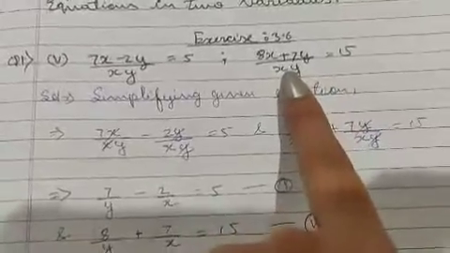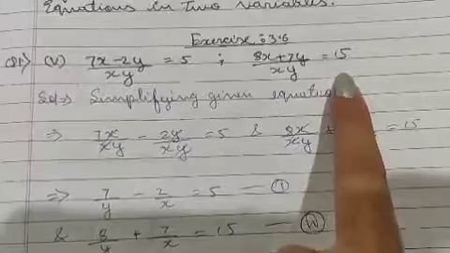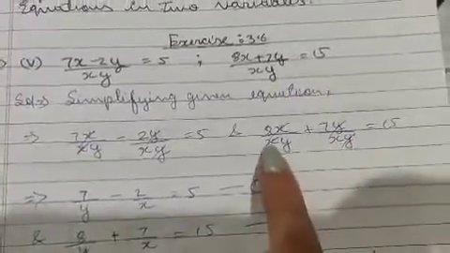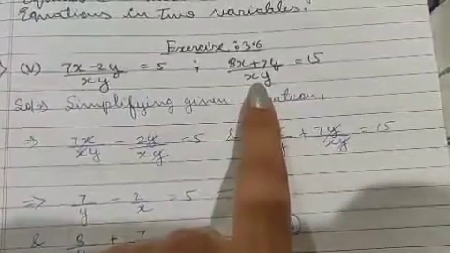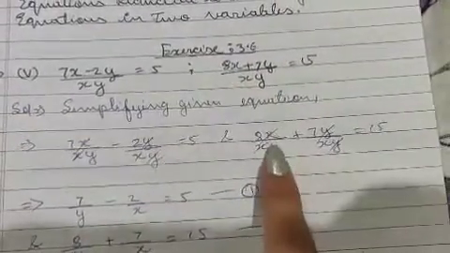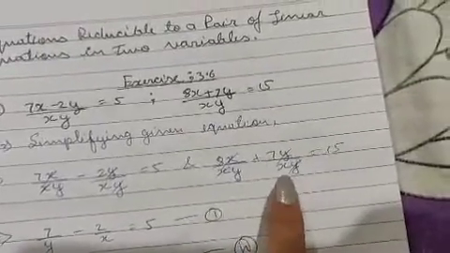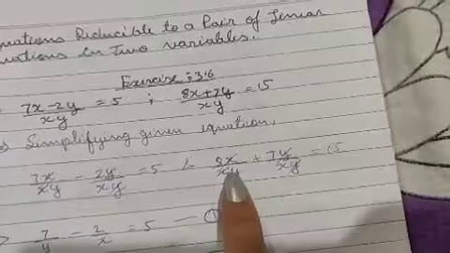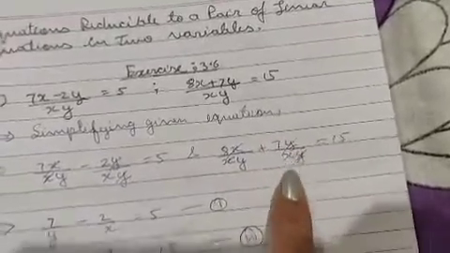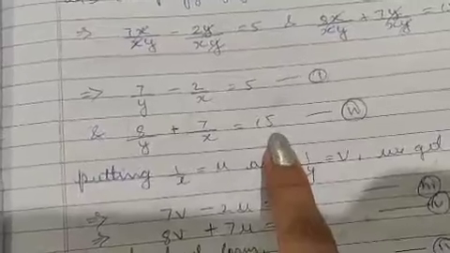Now for the second equation, it is 8x plus 7y upon xy is equal to 15. Here xy is the LCM of both the fractions. After separating, we'll get 8x upon xy plus 7y upon xy is equal to 15. Again x is cancelled, and in this fraction y is cancelled, so we'll get 8 upon y plus 7 upon x is equal to 15. So this is the first equation and this is the second equation we have to solve.